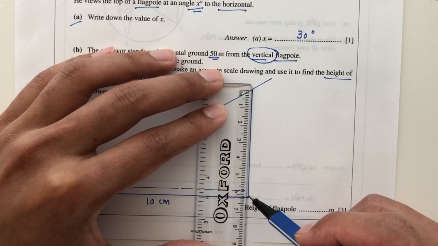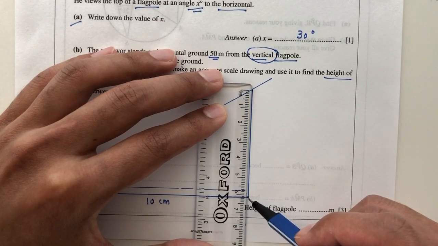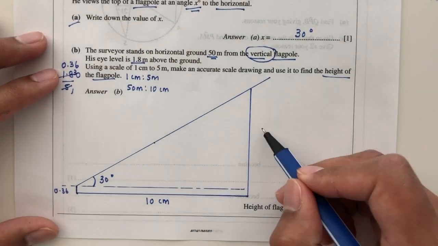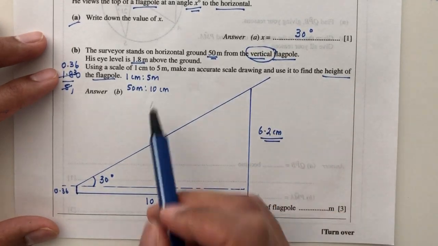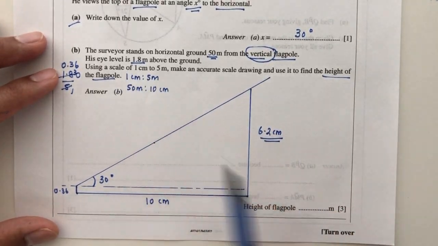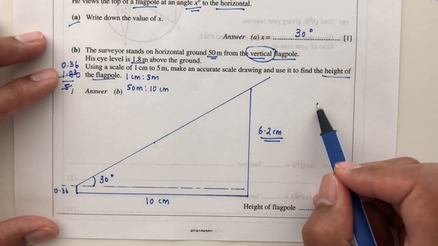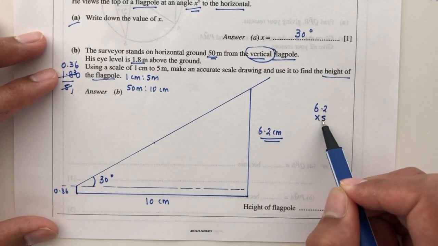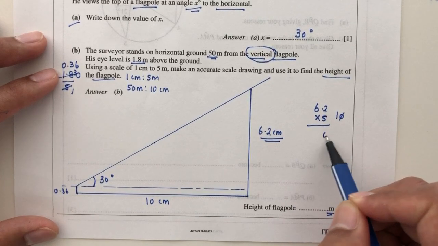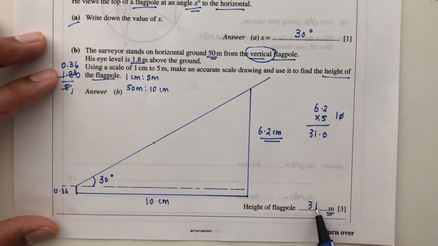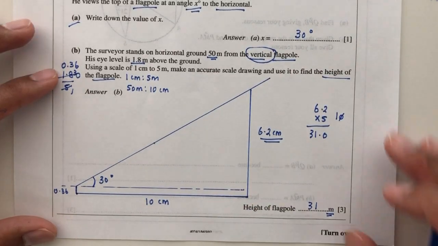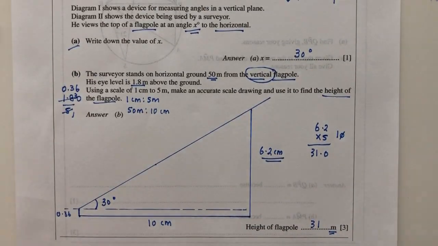For me the distance is about 6.2 centimeters, but you have to use the scale to convert back to meters. So 6.2 times 5 will be 31. So 31 meters for the height of the flagpole, by measurement.